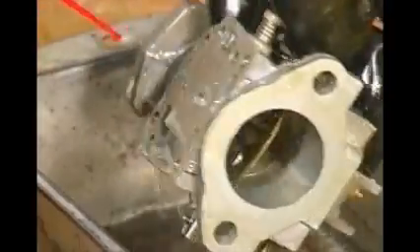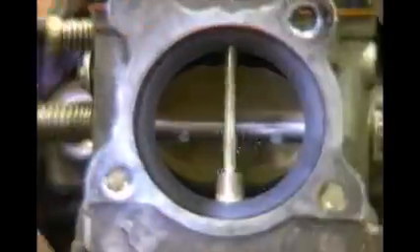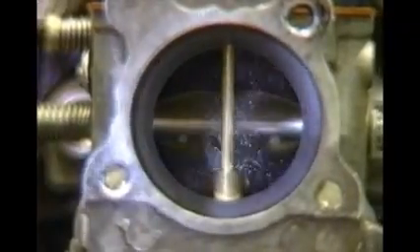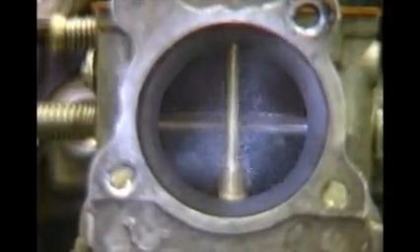Disassembly, cleaning, and reassembly of a carburetor is a fairly simple procedure. Proper carburetor diagnosis and repair will allow an engine to provide the power and performance it was designed to deliver.